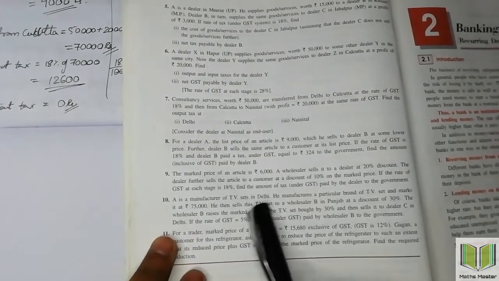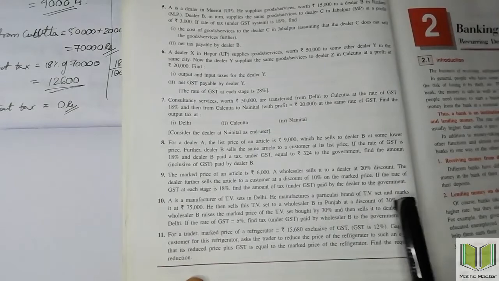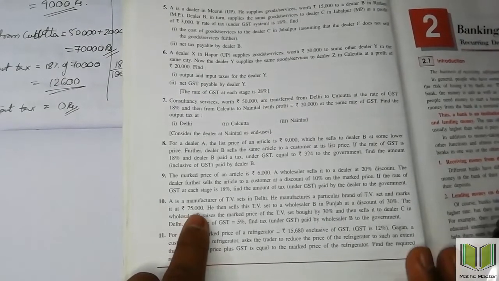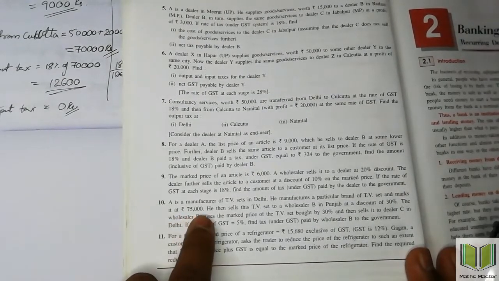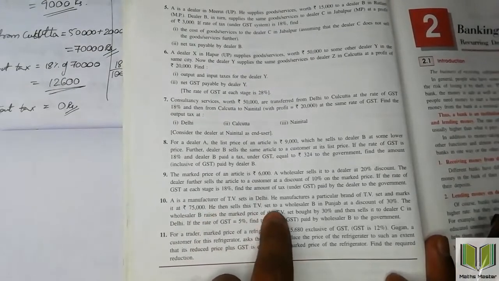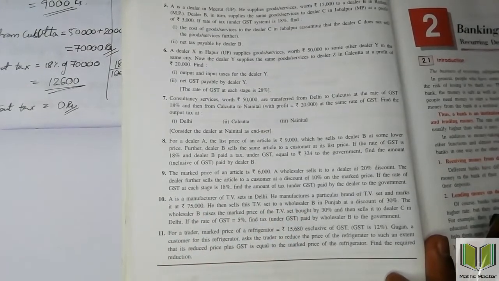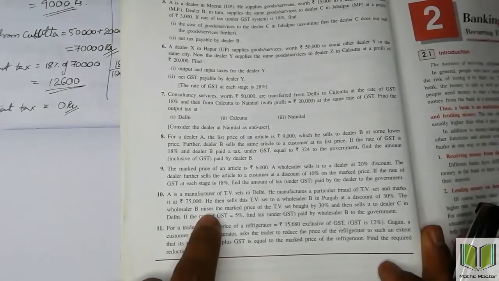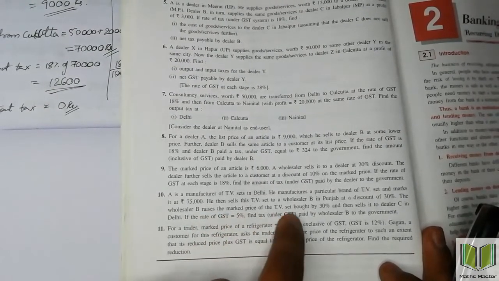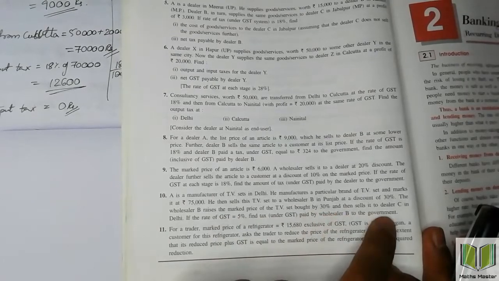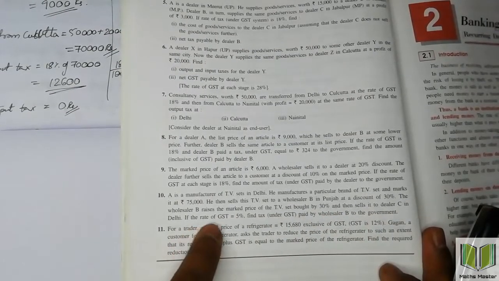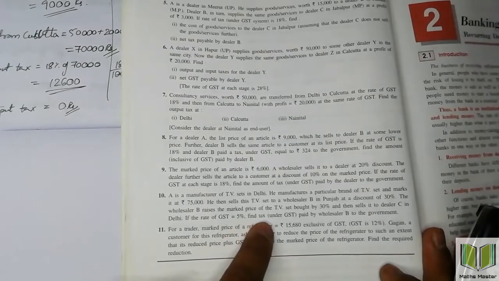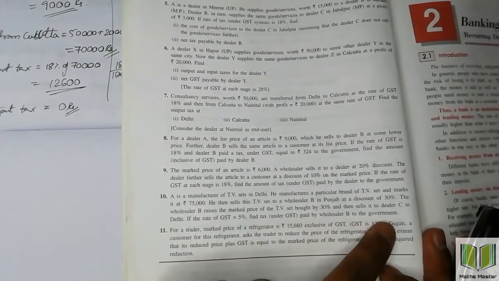A is a manufacturer of TV sets in Delhi. He manufactures a particular brand of TV sets that marks it at 75,000. He then sells the TV set to a wholesaler B in Punjab at a discount of 30%. Okay, the wholesaler B raises the market price of the TV set bought by 30% and then sells it to dealer C in Delhi. If the rate of GST is equal to 5%, find tax paid by wholesaler B to the government.